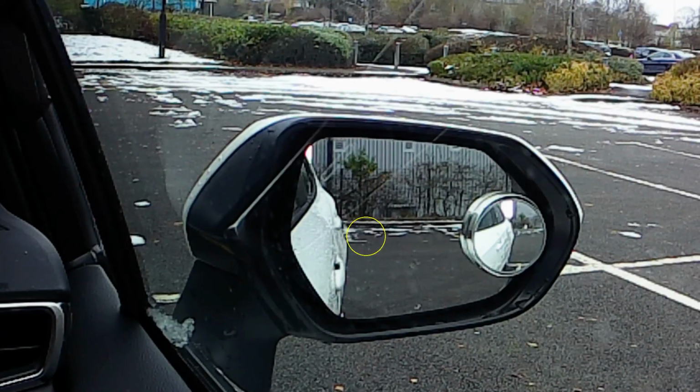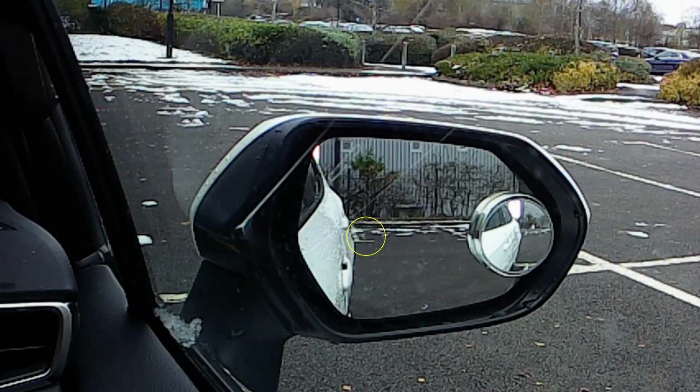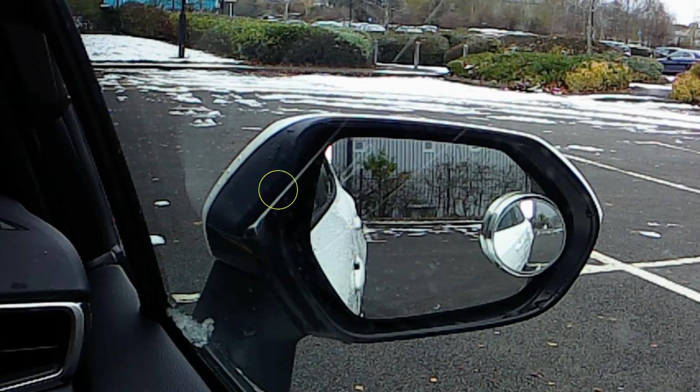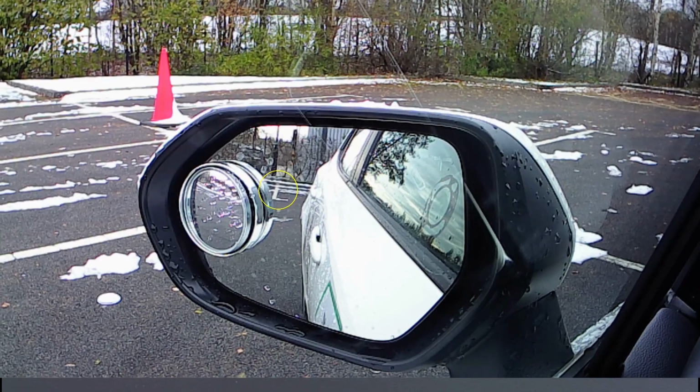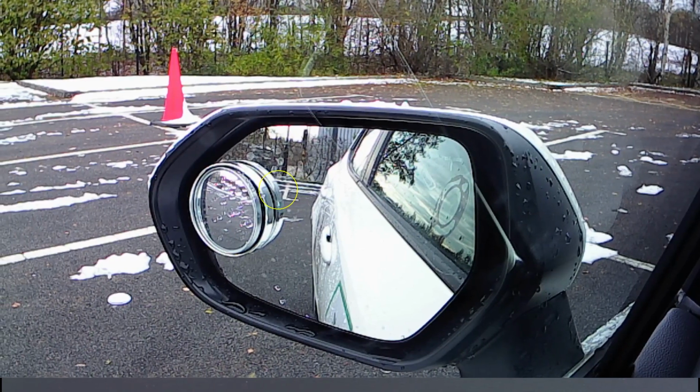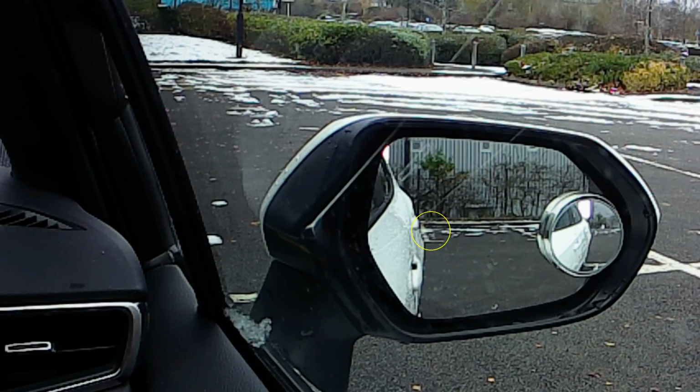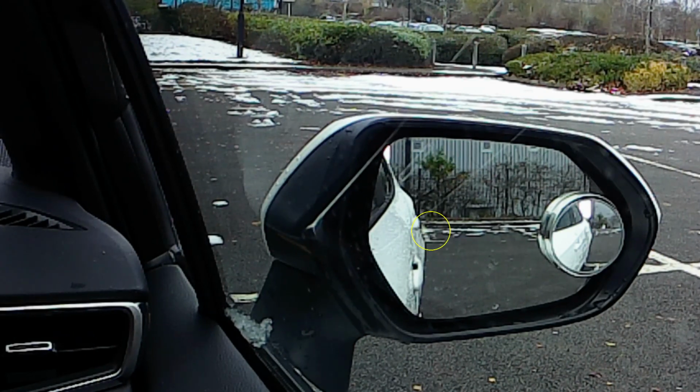Now if you look in the left and the right mirrors, we've now got useful information both sides, and I can see from where I've stopped the line for the parking bay on my left is slightly further away than the line for the parking bay on my right.